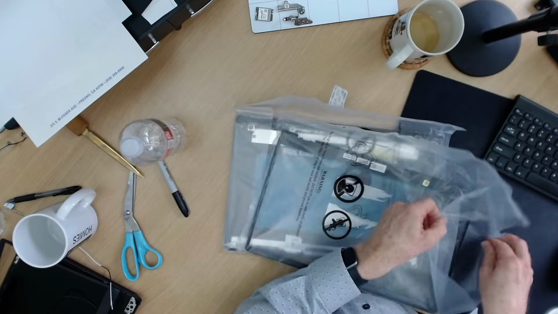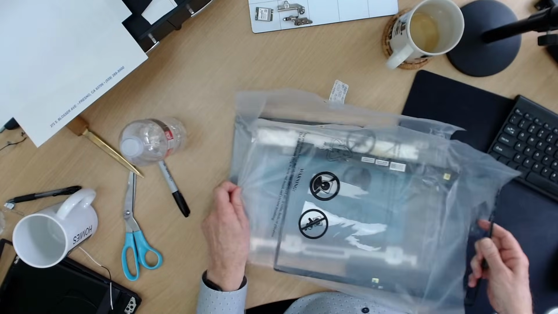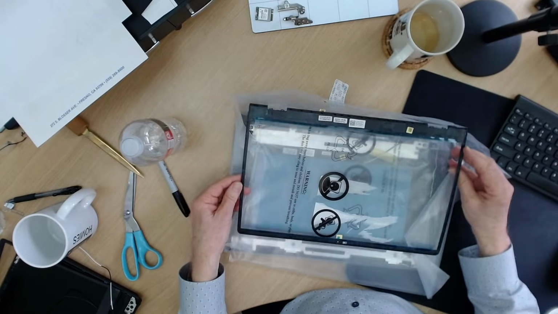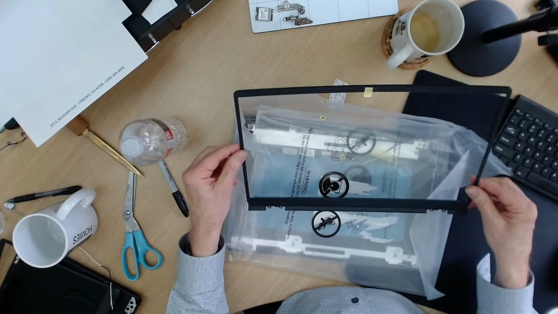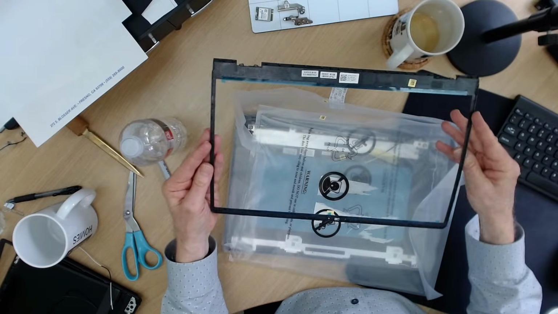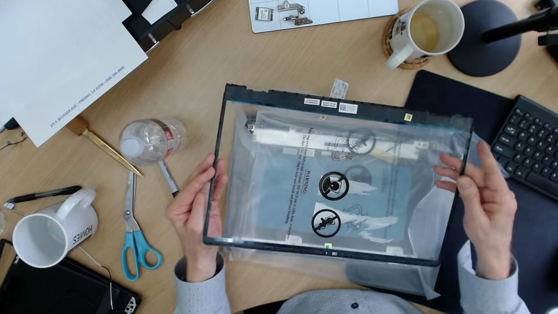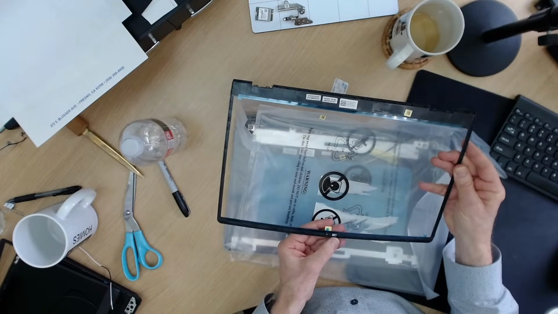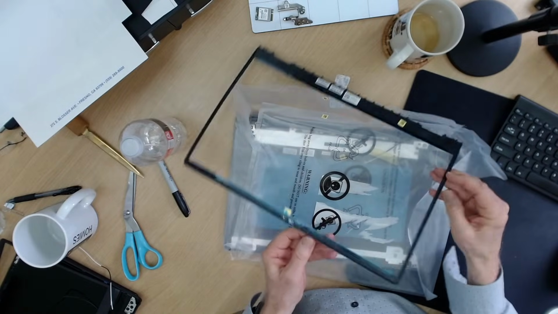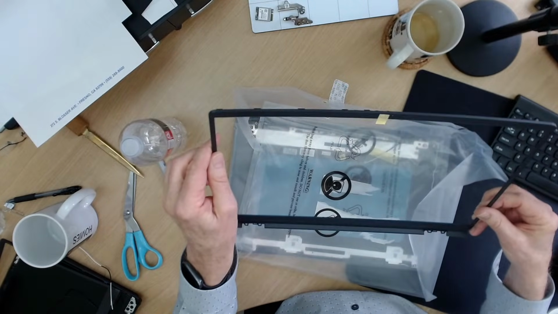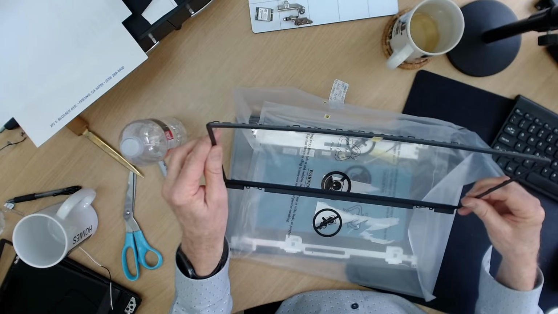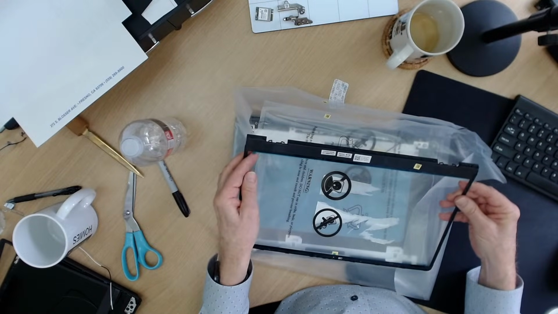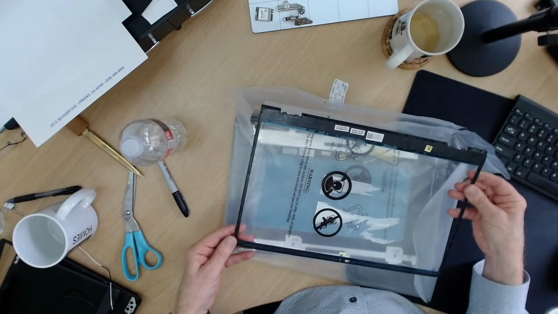The part about taking the screen out of the current back panel, I don't think I've ever done that. Now this bezel has the opening for the webcam.